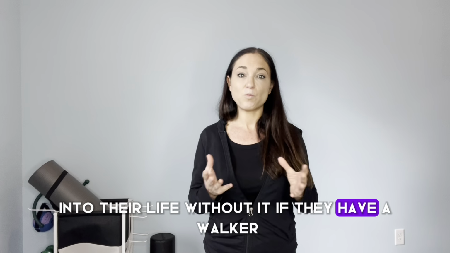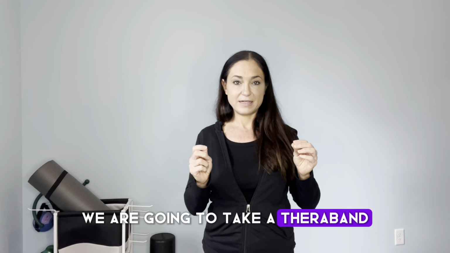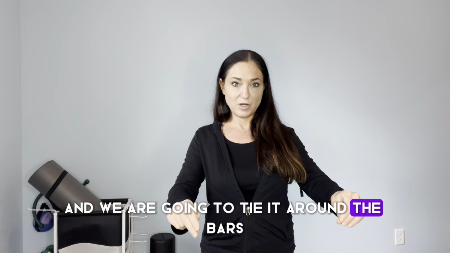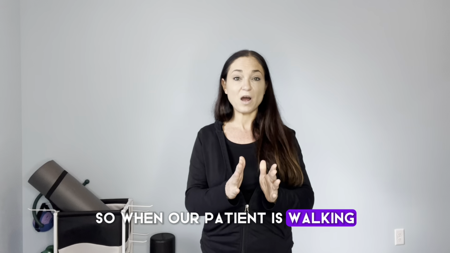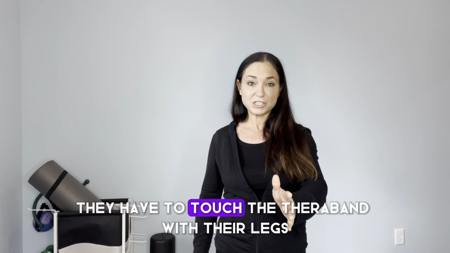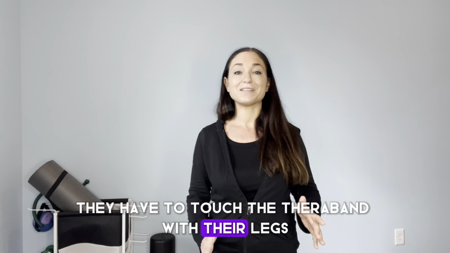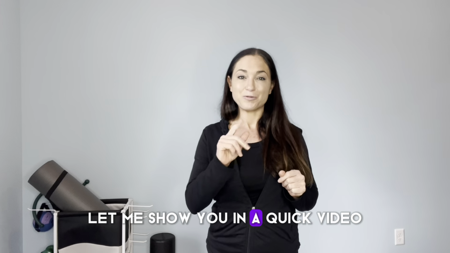So if they have a walker, we are going to take a TheraBand and tie it around the bars. That is going to act as an external cue. So when our patient is walking, they have to touch the TheraBand with their legs. Let me show you in a quick video.